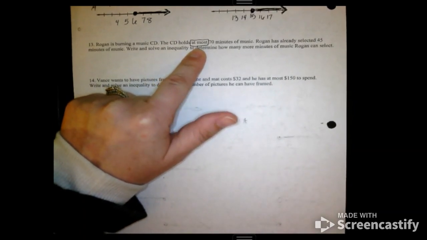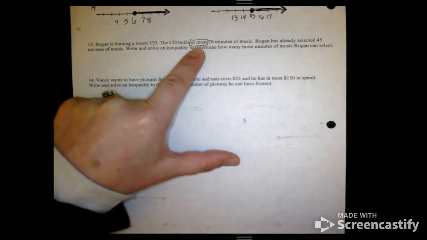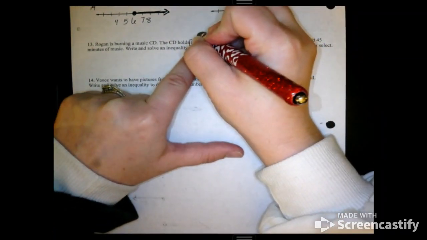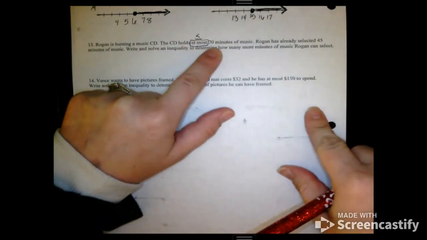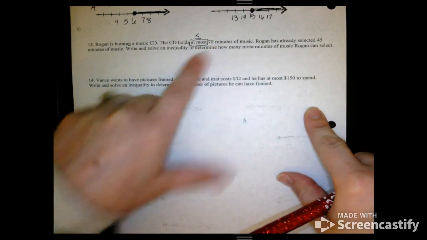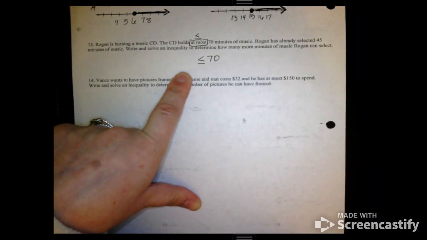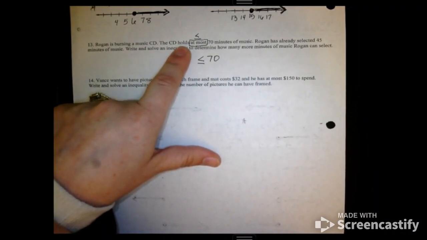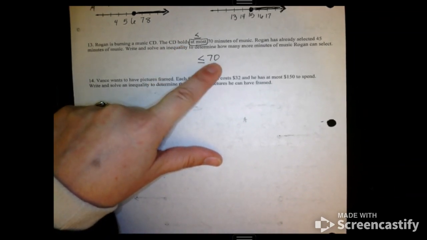All right. So burning a music CD holds at most 70 minutes. Could it hold 70 minutes? Yes. So what sign would I use? It'd be less than or equal to, because it couldn't hold more than 70 minutes, right? So at most 70 minutes. If it said the CD has to hold less than 70 minutes, could it hold 70? No. It would have to be less than 70. When it says at most, that means it can include 70, okay?